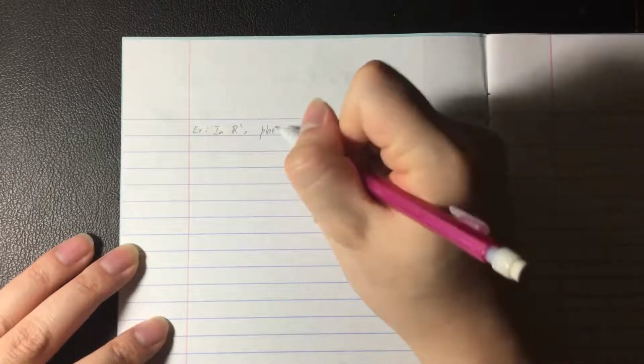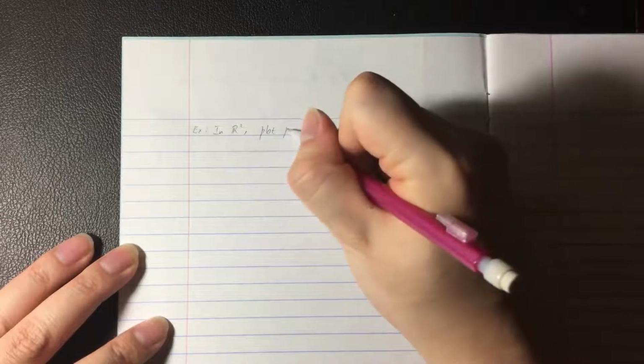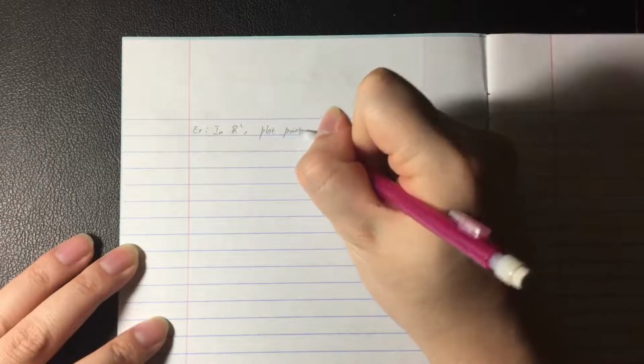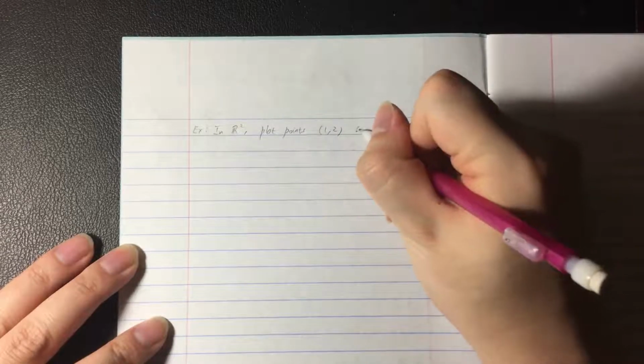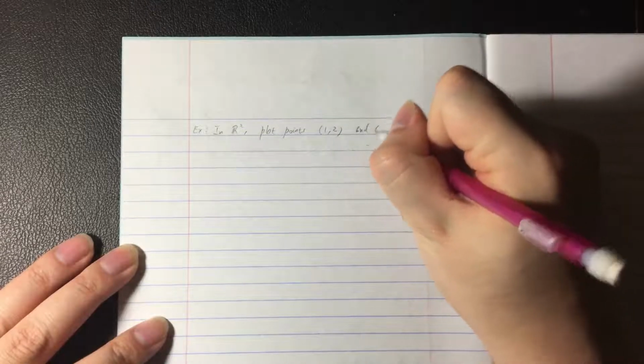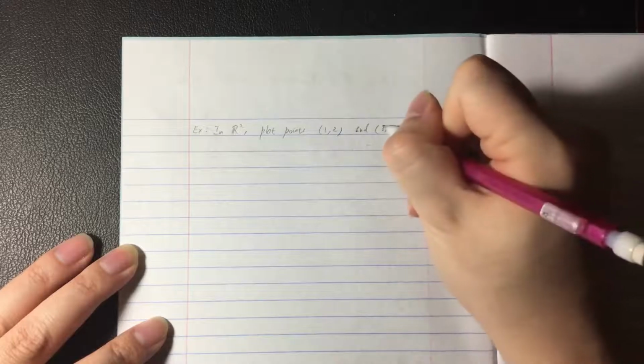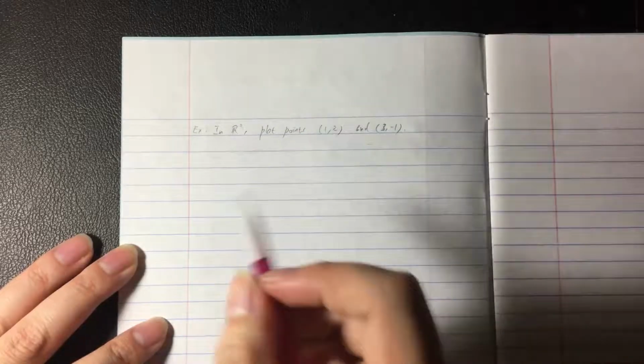In R2, plot points (1, 2) and (3, -1). Let's plot these two points in R2 first.